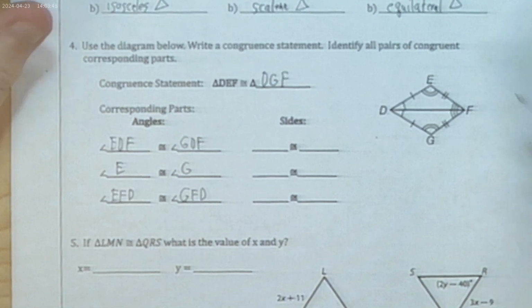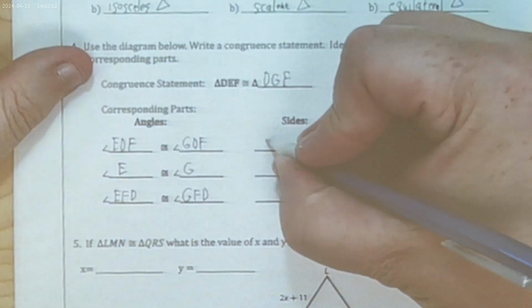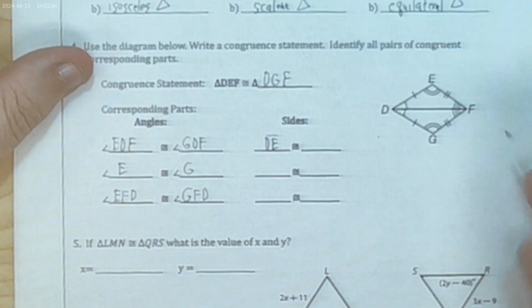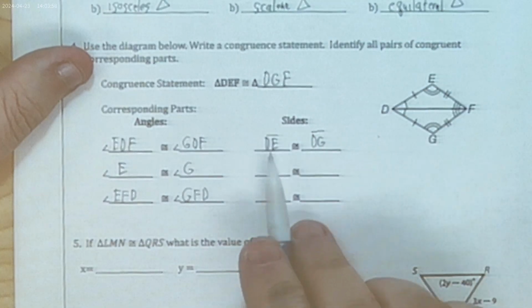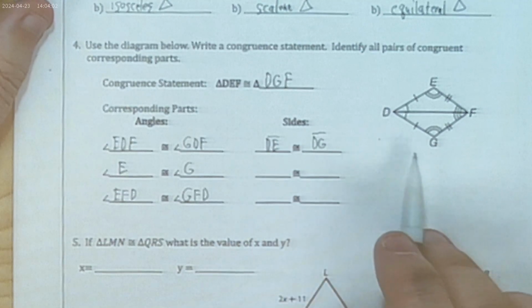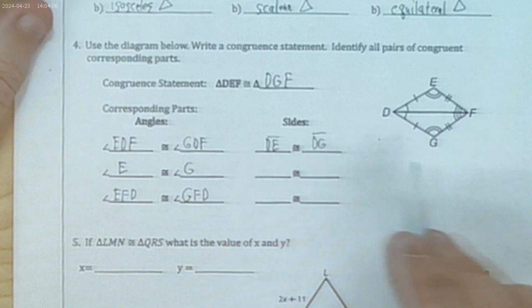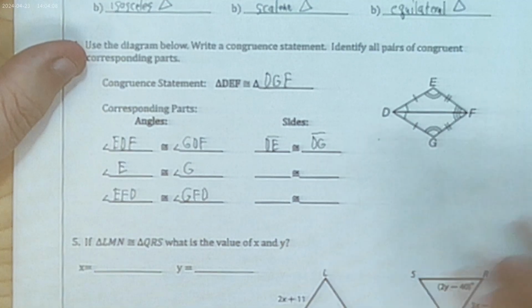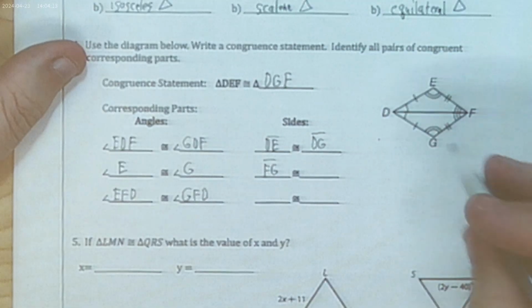Okay. Now for the sides, we're just basically going to follow the sides as we go. So DE is congruent to DG. And it should go without saying that when I'm referring to the sides, we're going to use the line segment notation because none of these are lines. All of these are line segments. So you got to make sure that we use the right notation for it. GF or FG is congruent to EF.